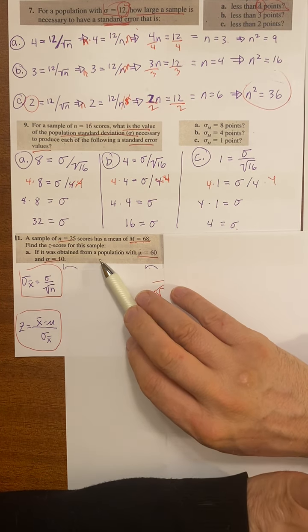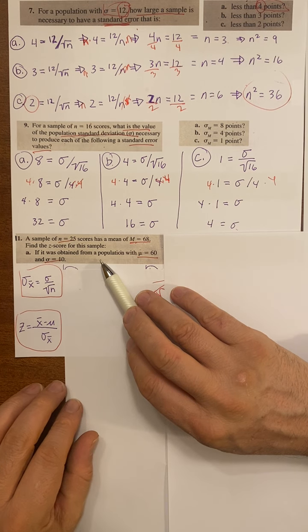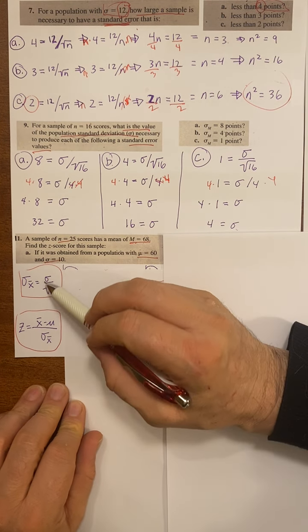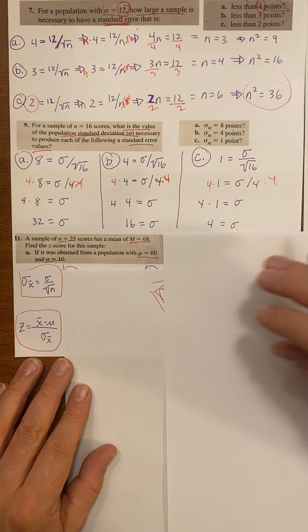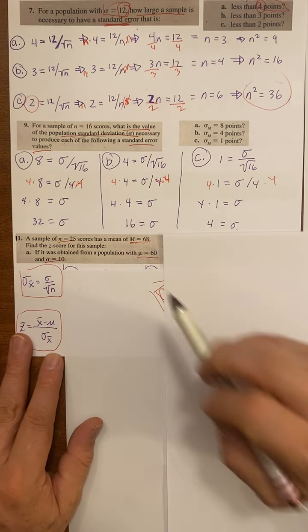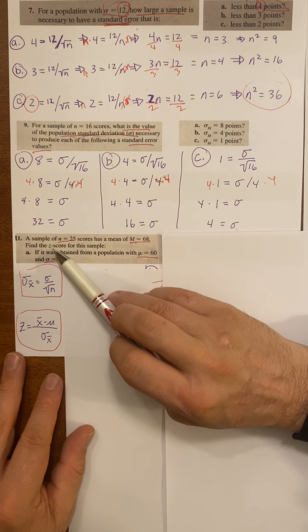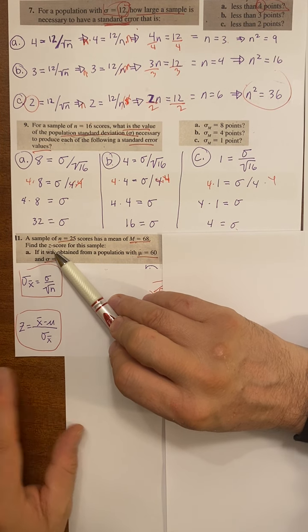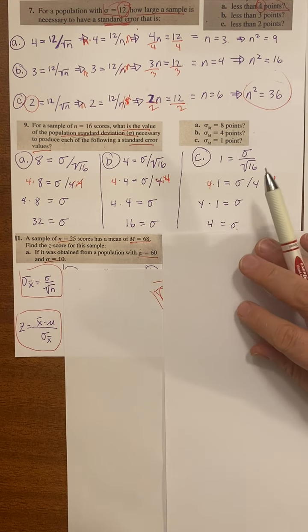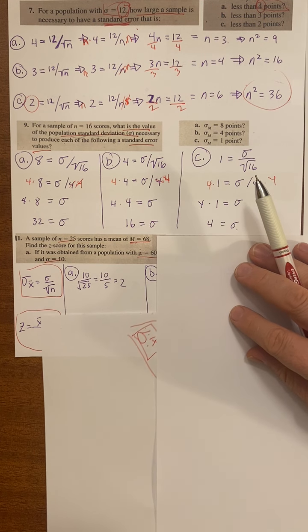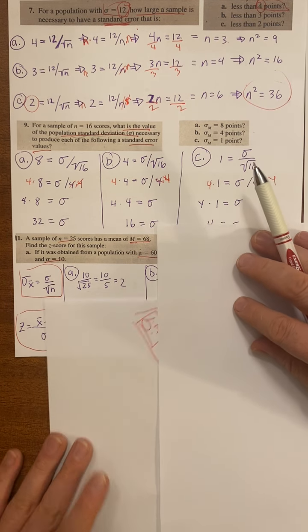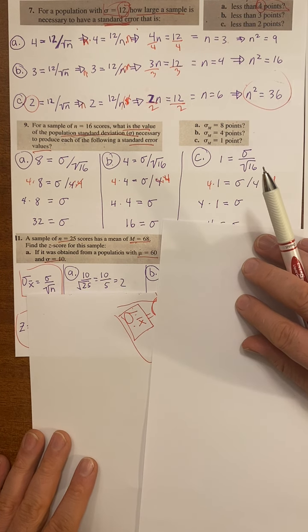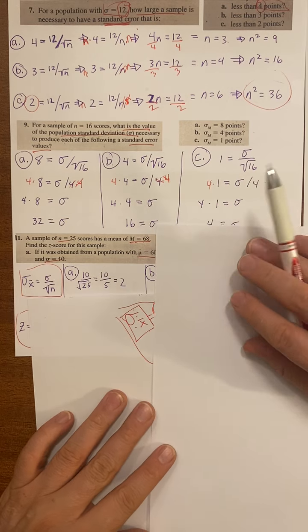So what does that mean? That means that we're going to bypass this equation for right now. For A, looks like they're just asking us to calculate just that old z-score that we used to see back in chapter 5. Let's see if I'm right about that. No, I'm not. Okay, let's see. Okay, yeah. So, I was totally wrong.